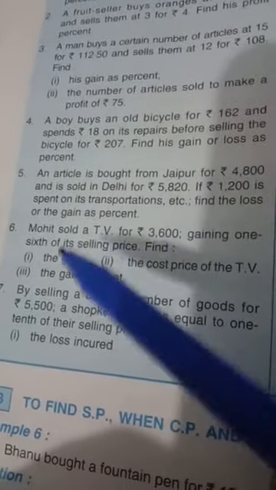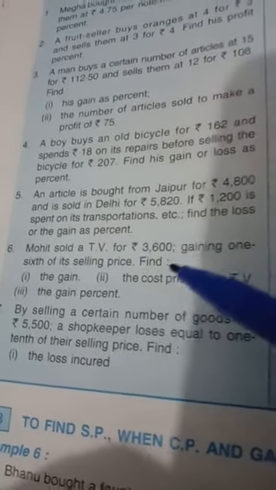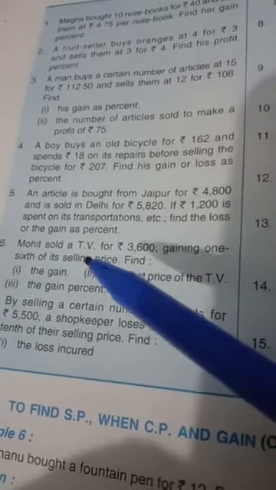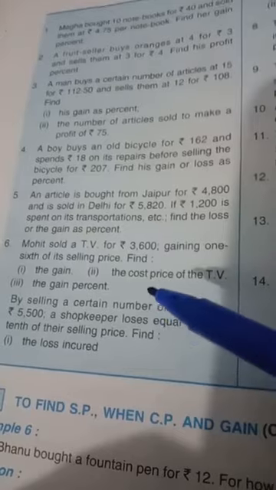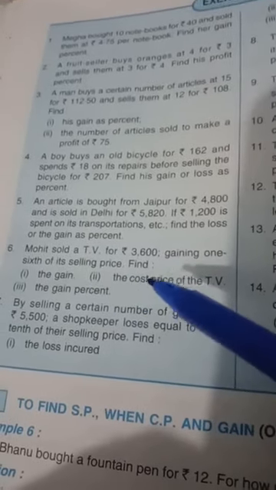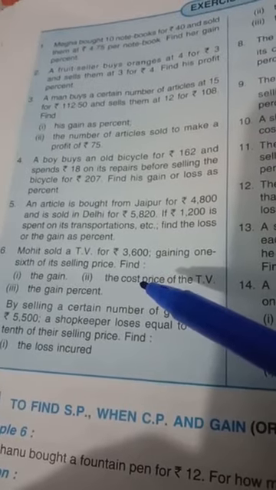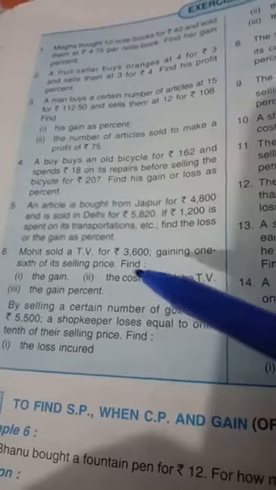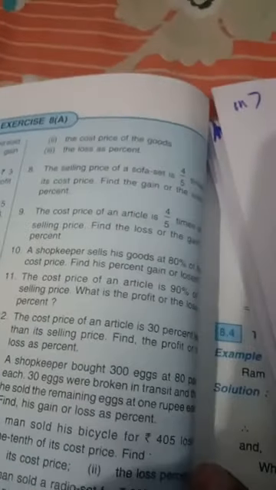Now see, the sixth question you can do yourself. It is the same, but here we want to find the gain. Mohit sold a TV. The selling price is 3500 and the gain is 1/6 of the selling price. So what is the gain? 1 by 6 into 3500. Then you will get the gain. Then how to find CP? Gain means CP is less than SP. Think and do this one. This is homework for you.